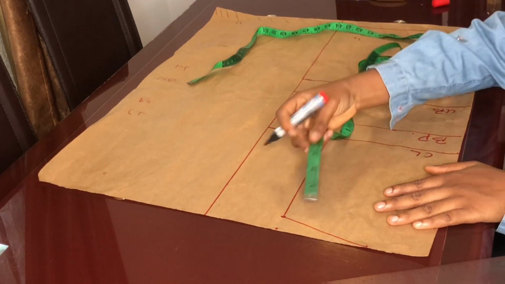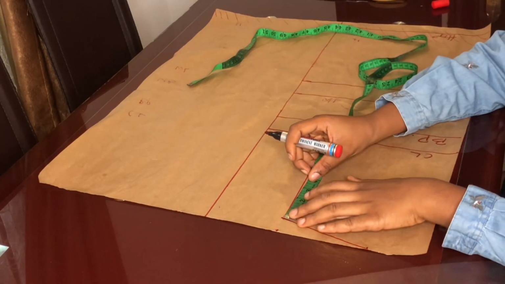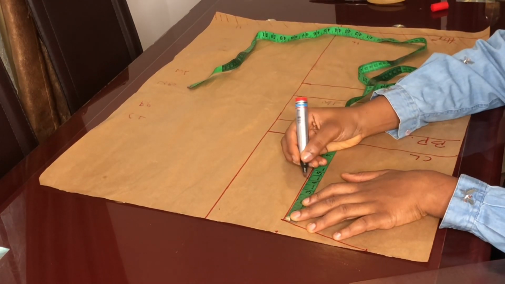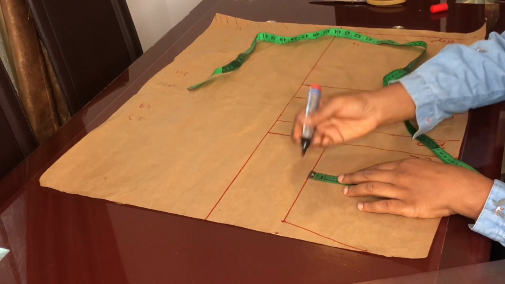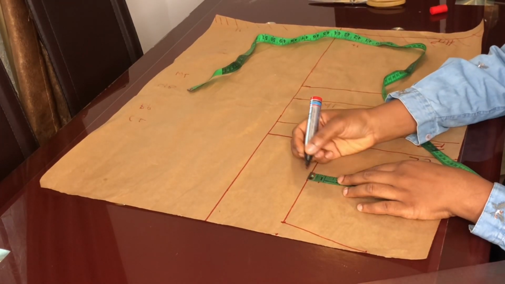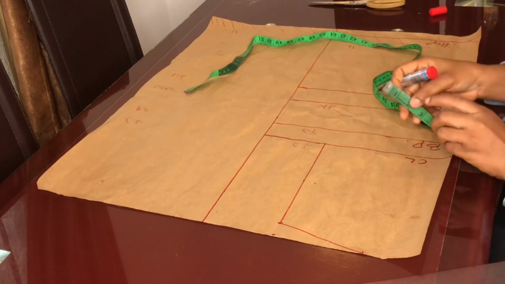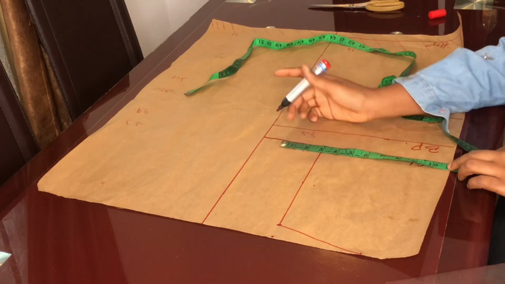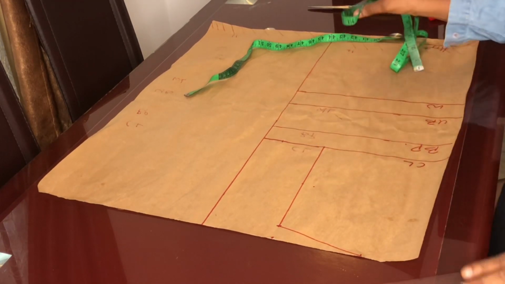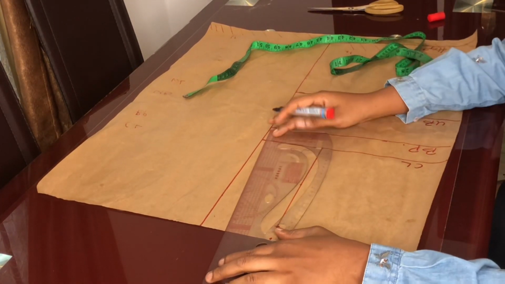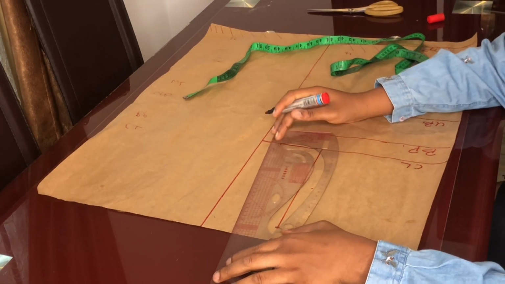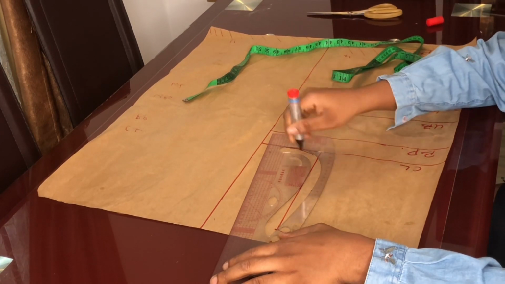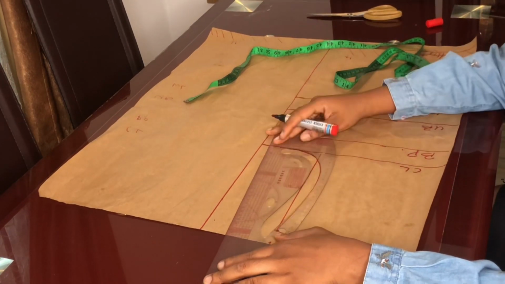Now the next thing we'll do is to create our armhole. So you place your tape from your shoulder slope to your chest line, mark the midpoint of your armhole, and come in by 0.75. Now you go ahead to mark the quarter of your bust measurement. When you mark it down, you use your curved ruler to connect from the quarter of your bust measurement to the 0.5 inches and straight to your shoulder slope, like so.